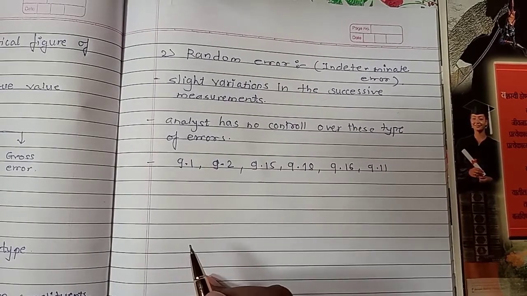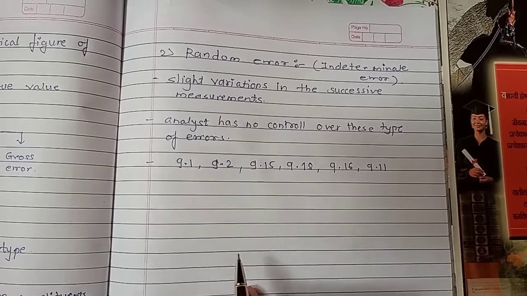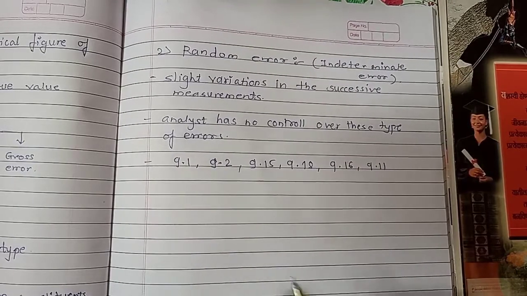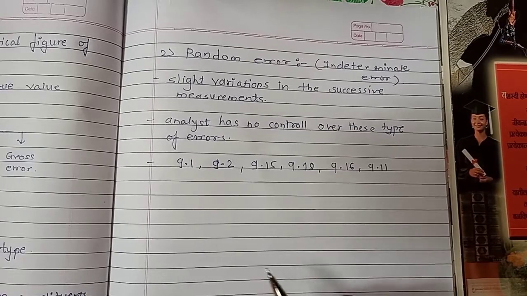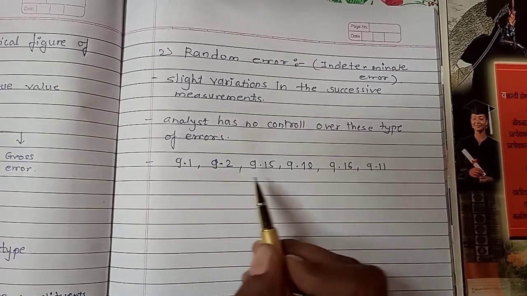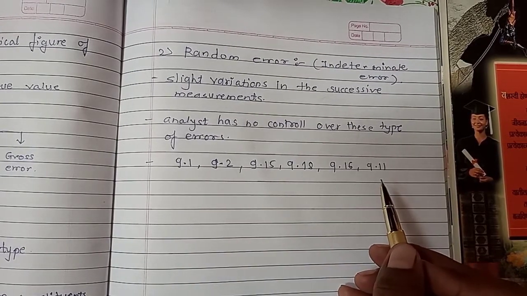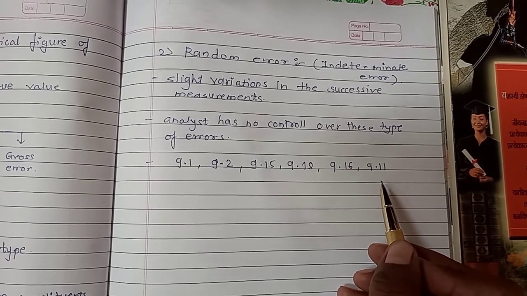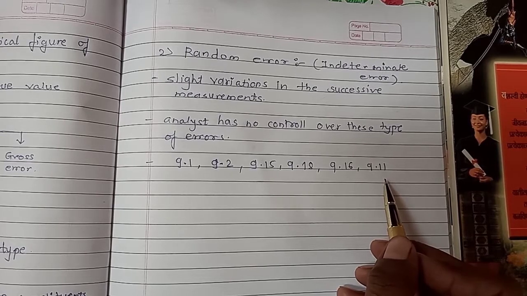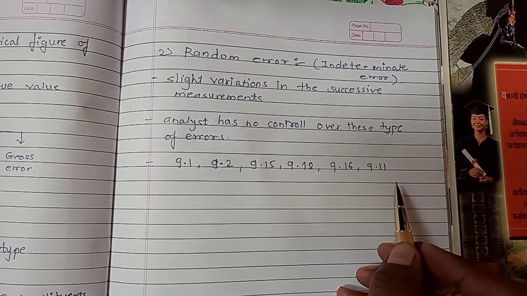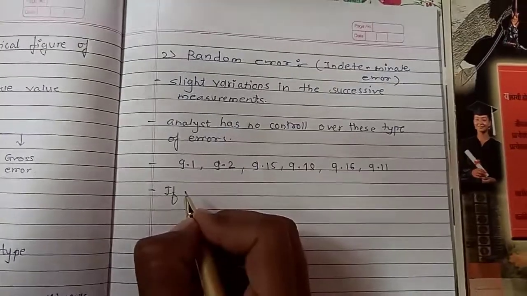Means the same observer, same experimental conditions, same instruments, same solutions are used by the analyst, but variations are observed in the readings. These are due to random error, and the analyst has no control over these types of errors. We cannot determine it or we cannot avoid it.